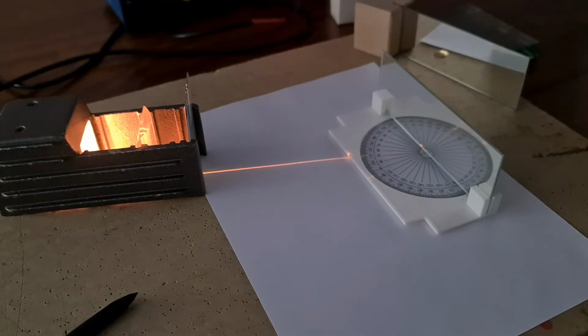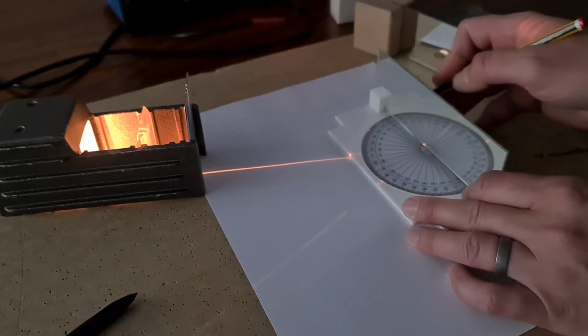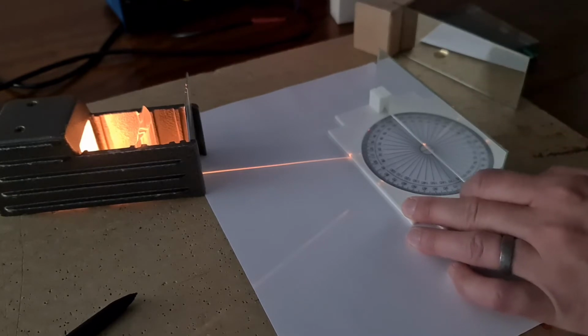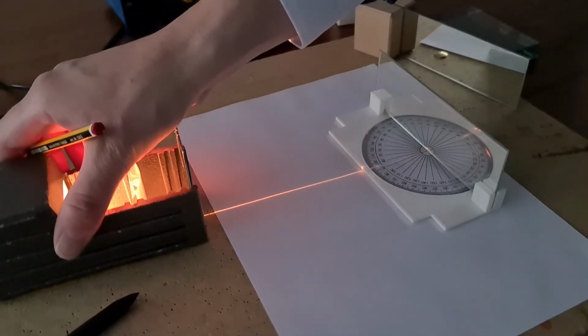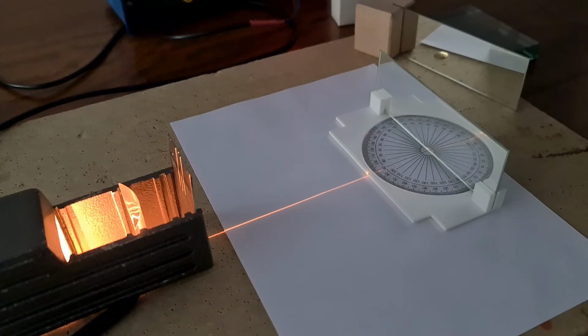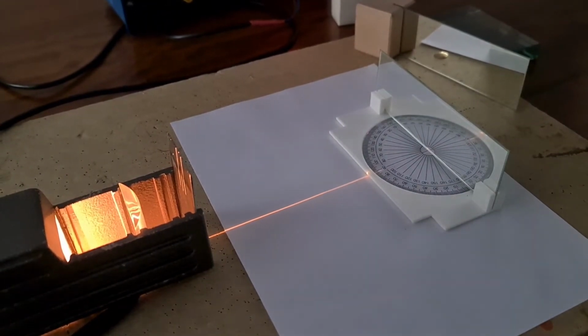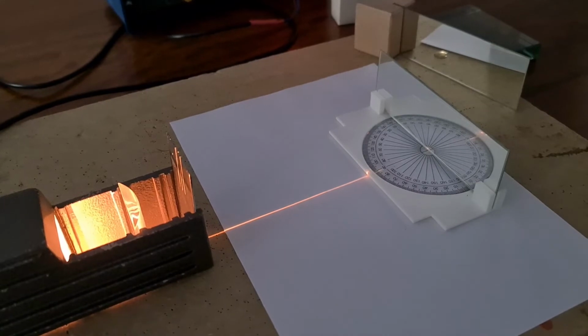So first things first, I'm going to draw a line to represent the back of the mirror, so that if it moves, I can move it back. I'm going to start out with my incident ray going straight down normal, so that the angle of incidence is equal to 0. When the angle is equal to 0, you can see the ray of light is reflected straight back again. So the reflected angle is also 0.